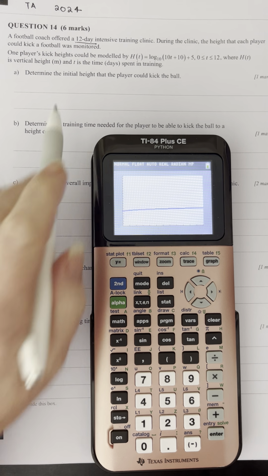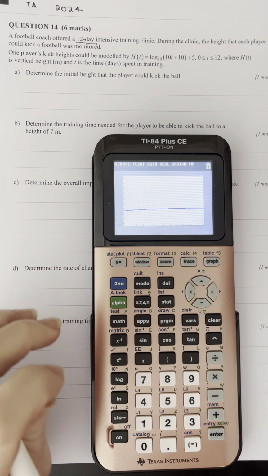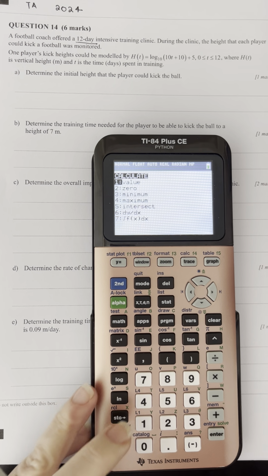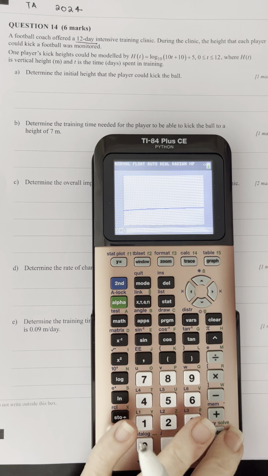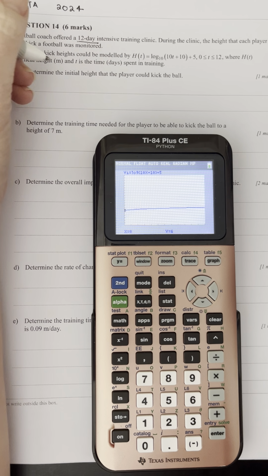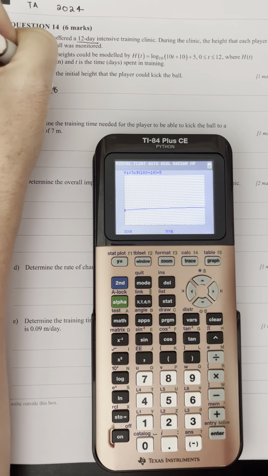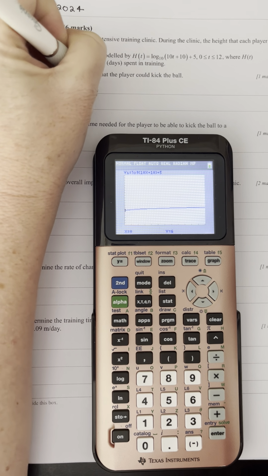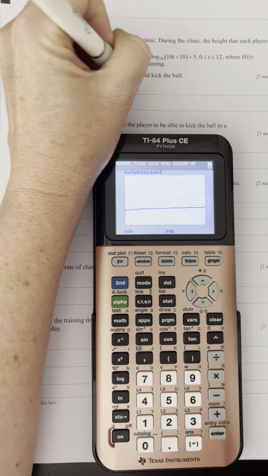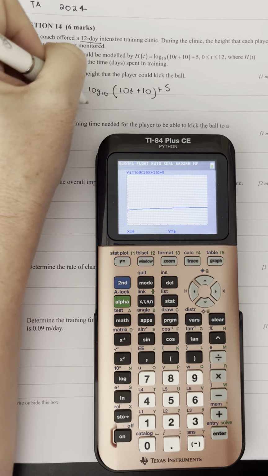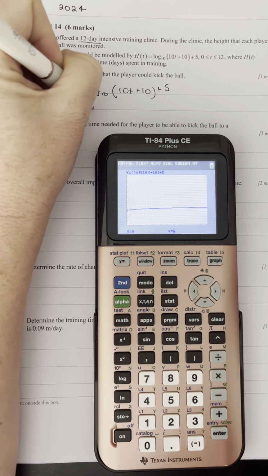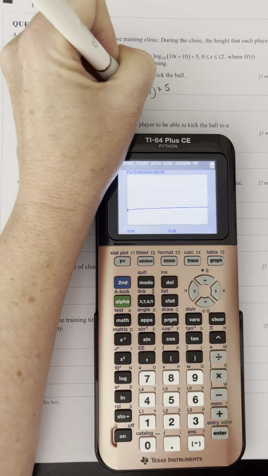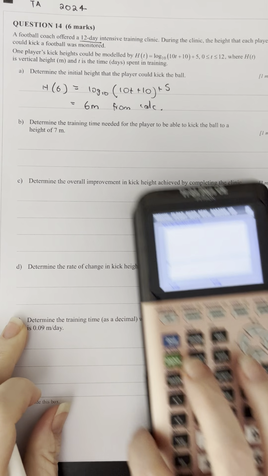Now we want to know, determine the initial height that the player could kick the ball. So our second trace 1, we're putting x equals 0 and we get y equals 6. So we do need to write what equation we would use for that. Log 10t plus 10 plus 5, and that would equal 6 meters. And from calculator, for 1 mark there.